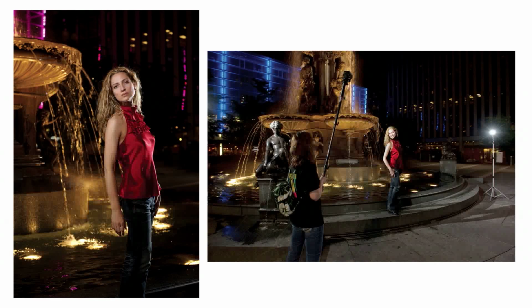This is the lighting setup I used for the image on the left. One on-camera speedlight was set to commander mode with a RadioPopper transmitter. I added an SB900 flash with a RadioPopper receiver to camera left as the main light, and I put another behind the subject as a rim light.